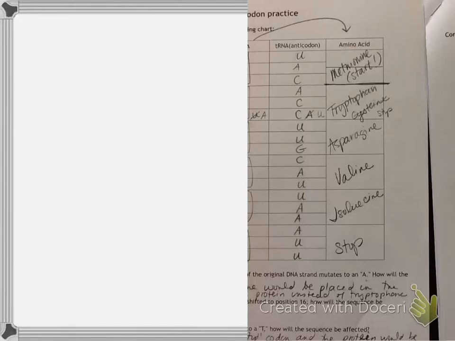Looking at the worksheet you did yesterday, your first protein should be methionine. I can never pronounce that correctly. Your next one should be tryptophan. Then you've got asparagine, which always makes me think of asparagus, valine, isoleucine, and then you have a stop codon. So did you all get the same things?